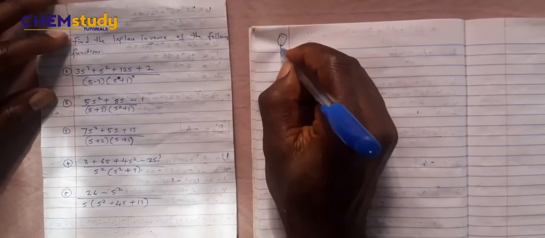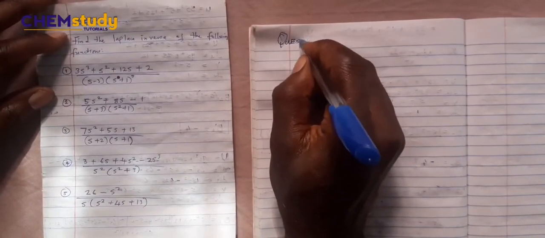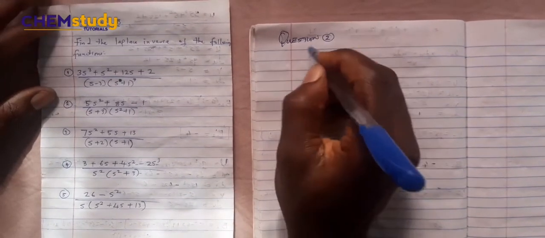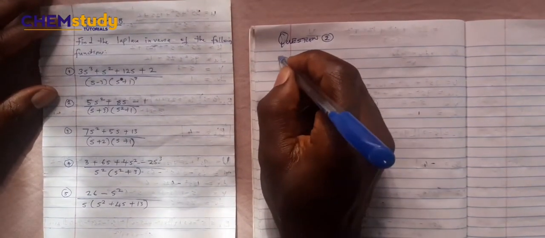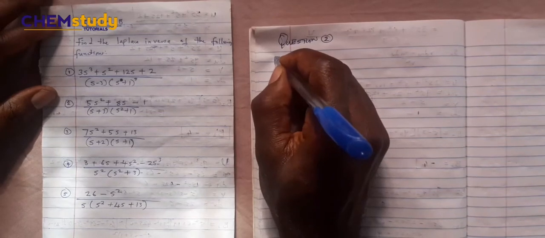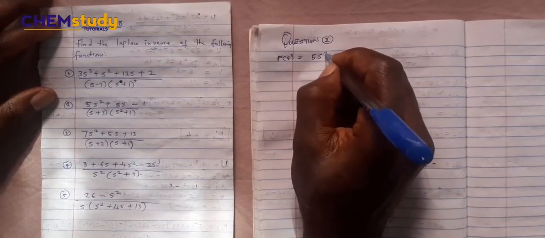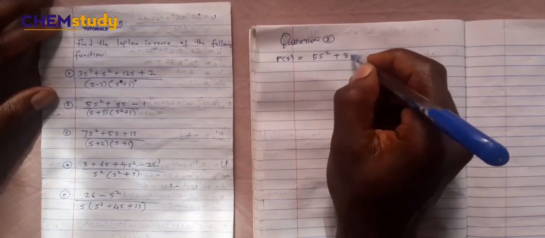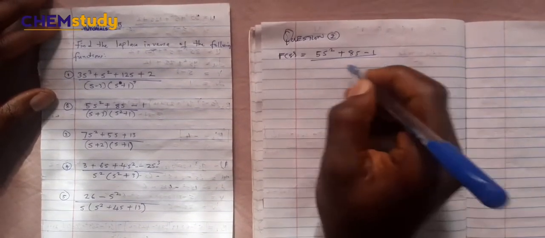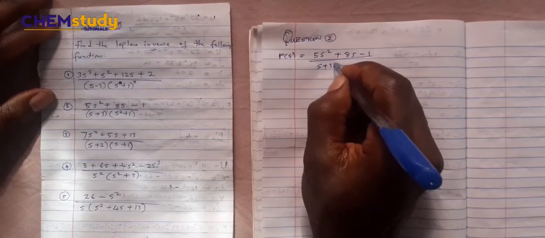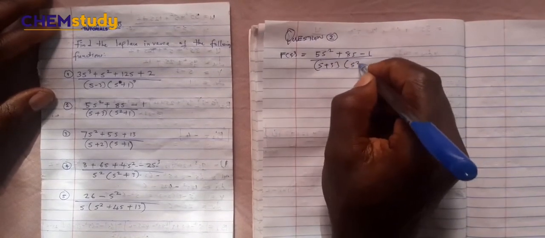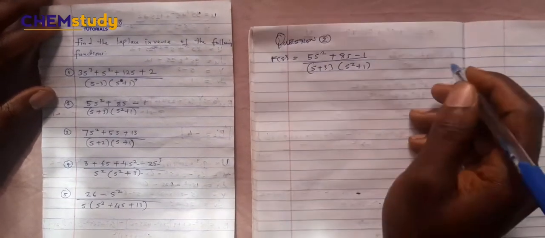Question 2 says, if f of s is 5s squared plus 8s minus 1 over s plus 3 times s squared plus 1.